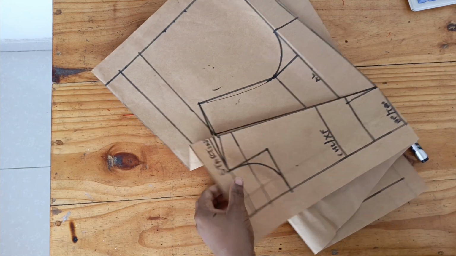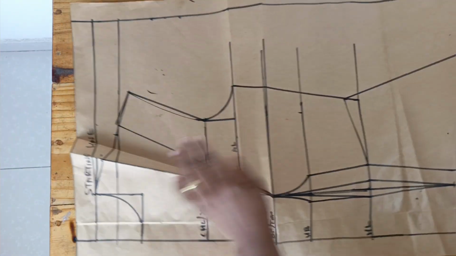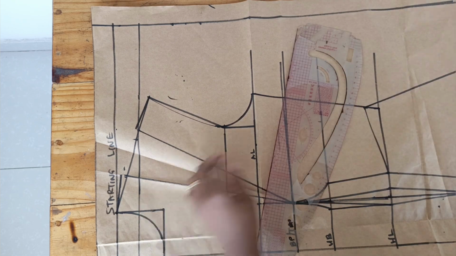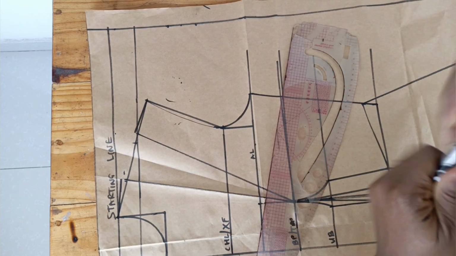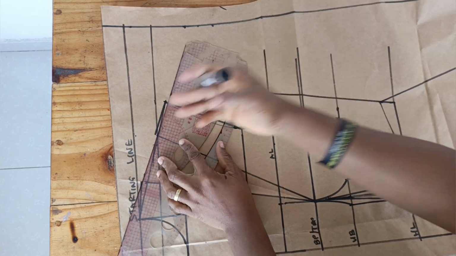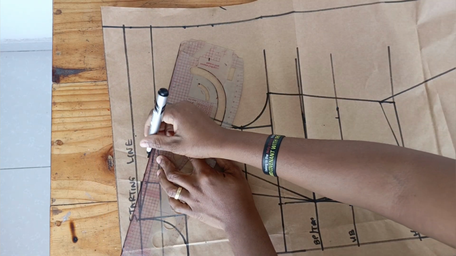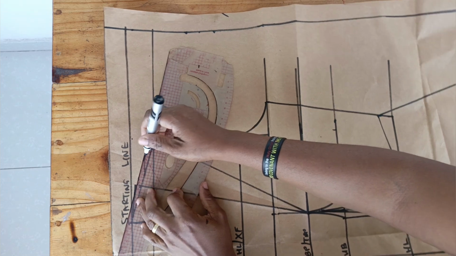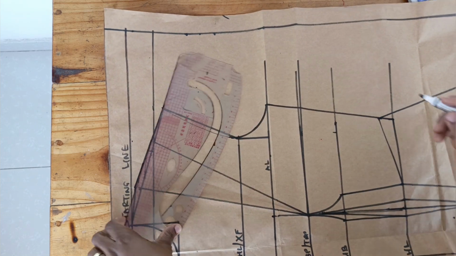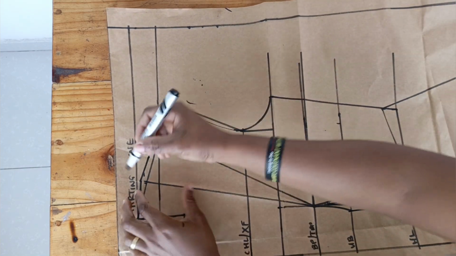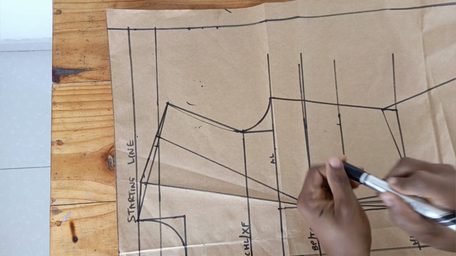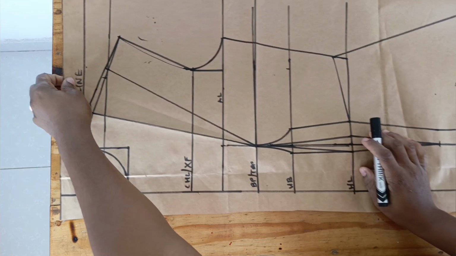And then I'll open it up. You can see the crease line. So I'll just connect the lines together. So I'll just make it visible now. So this is it. So this is our new shoulder strap. I'll just extend this dart leg upward a little. And this is it. So now I'm going to be forming our curve.